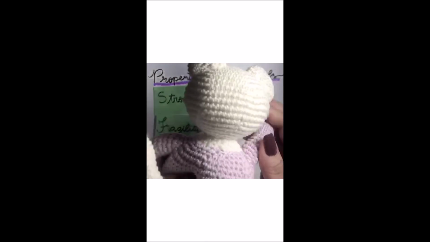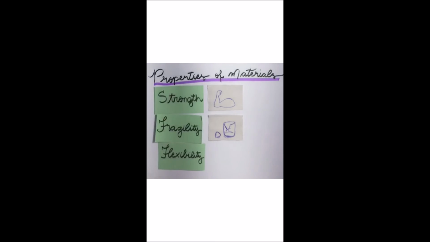See? This is very flexible. And another one is the transparency. Transparency is very easy. They are transparent materials, like this glass over here. You can see through it, right?